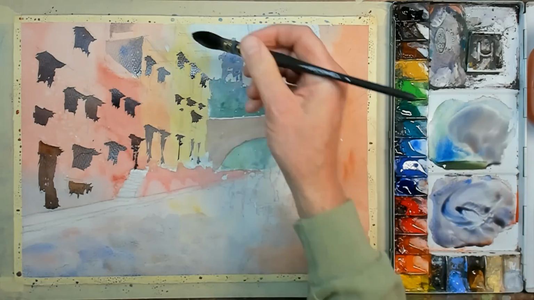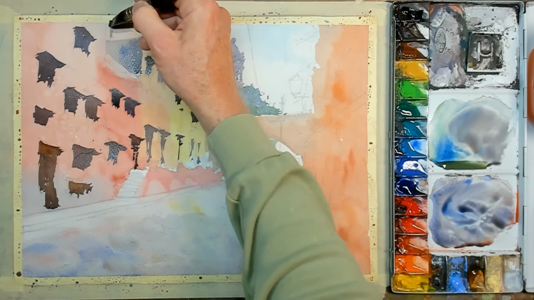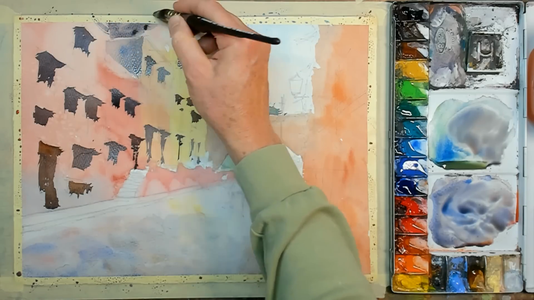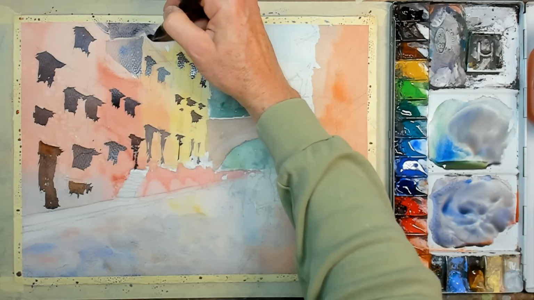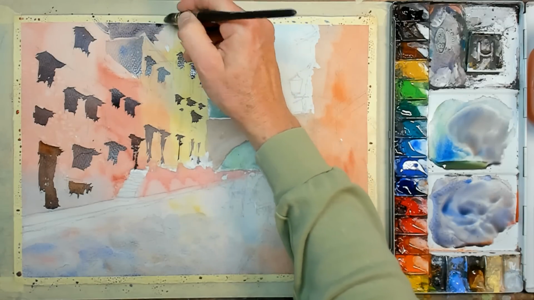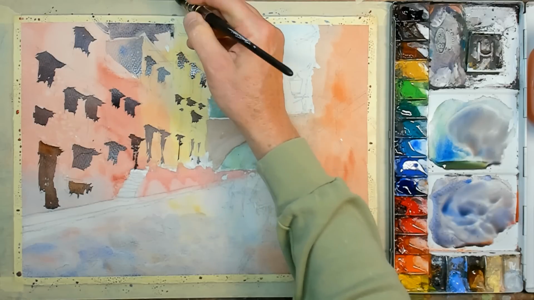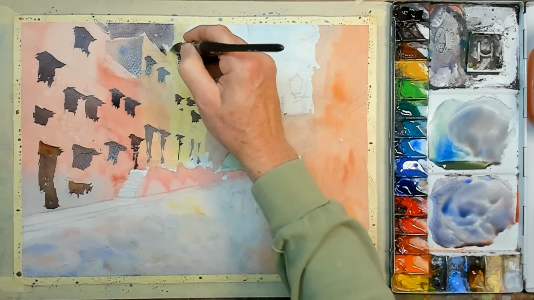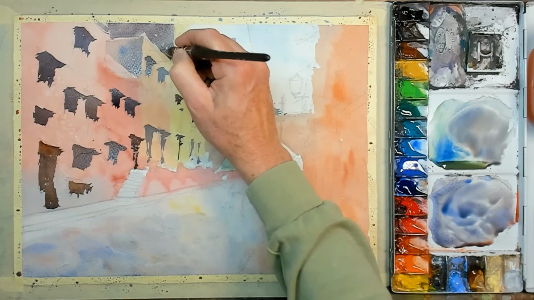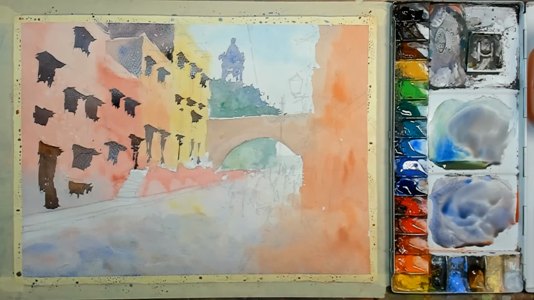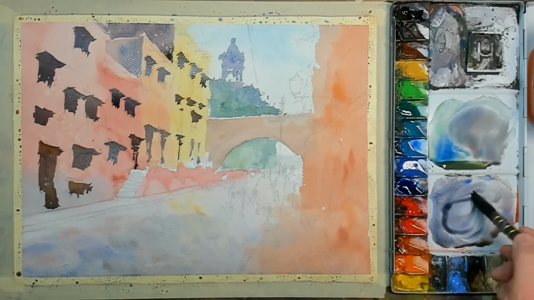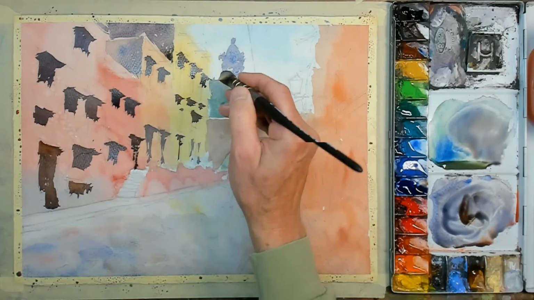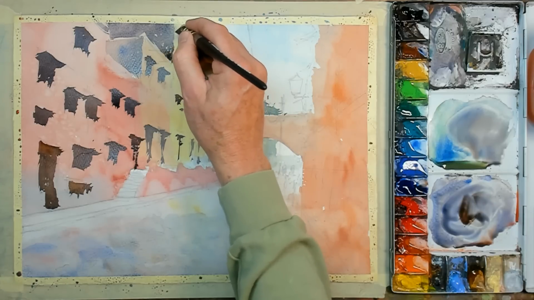And above that, the side of the yellow building. Bit of dark shadow for the edge of the roof.